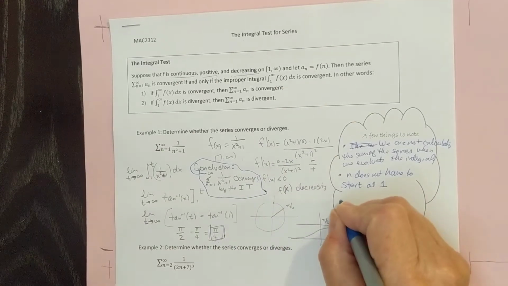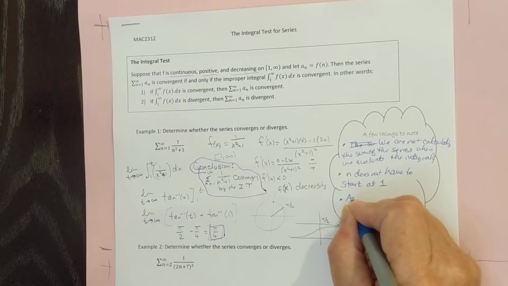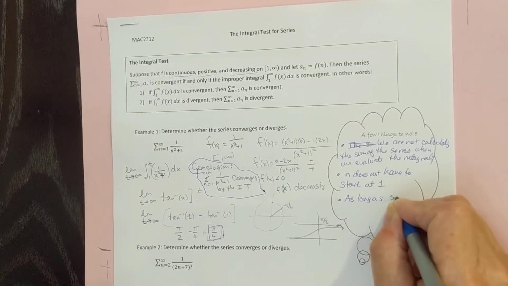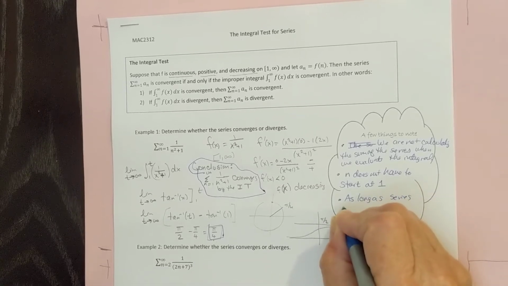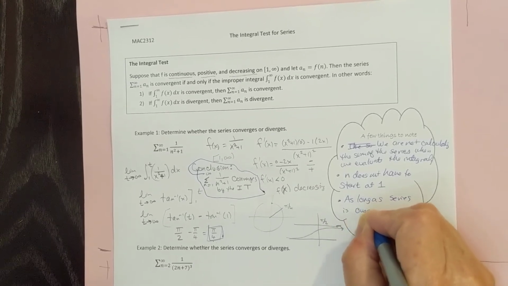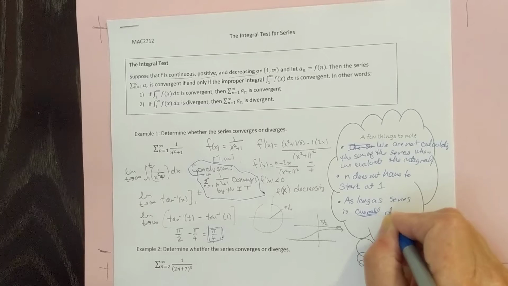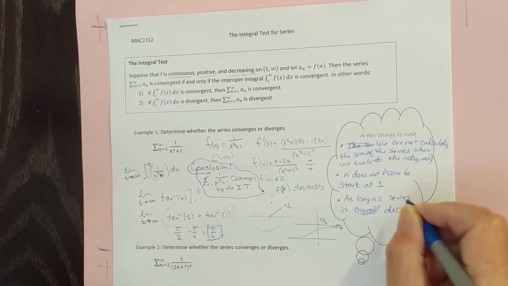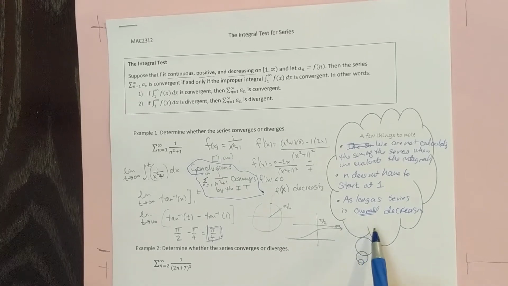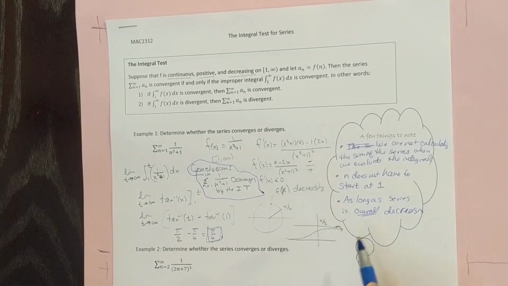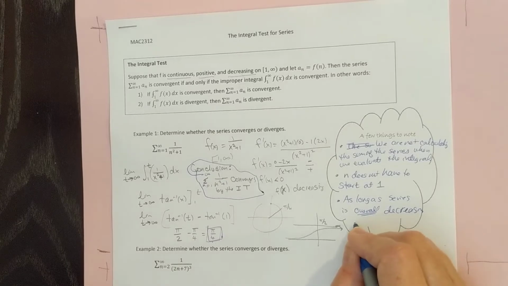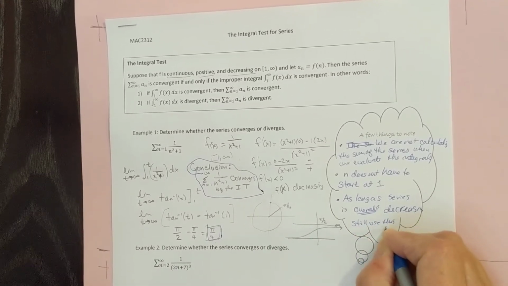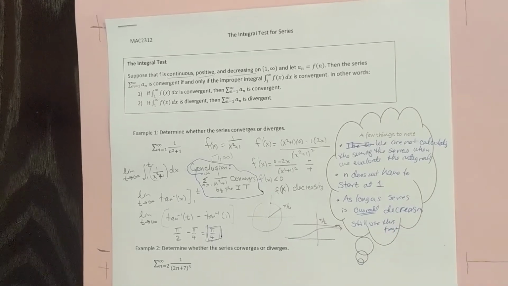As long as the series is overall decreasing, like as n goes to infinity, it's decreasing, even if at the beginning it's not decreasing, you can still use this test. All right, so that's what I wanted to point out.